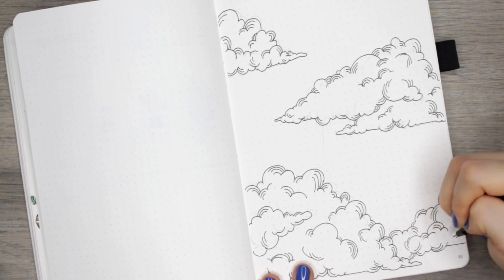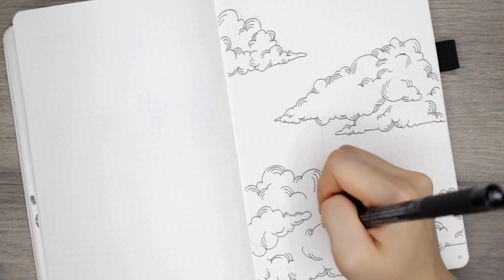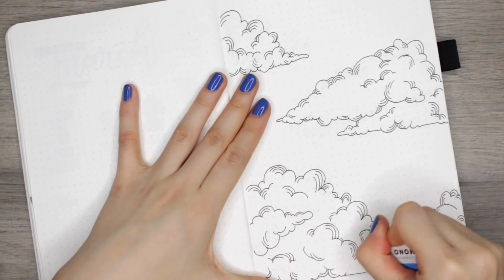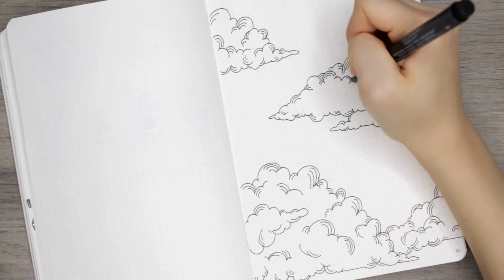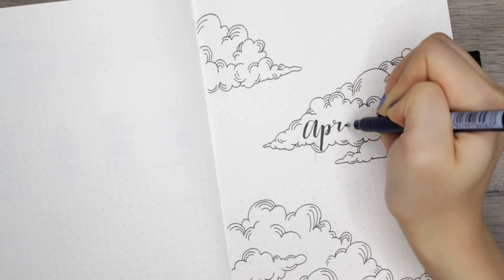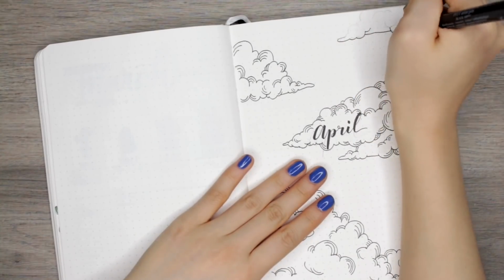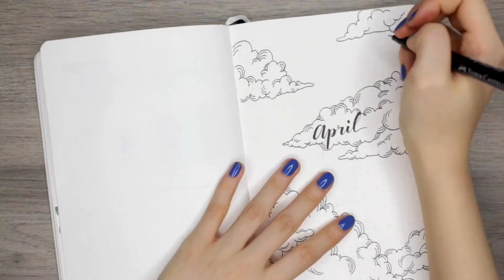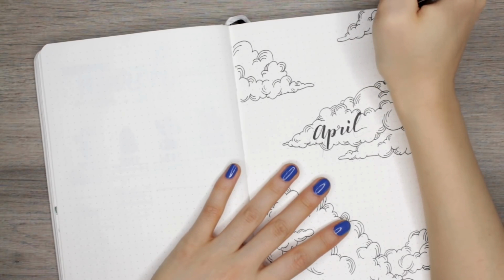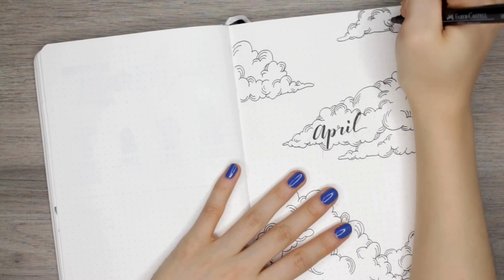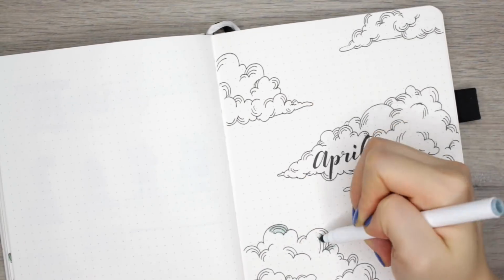So for the cover page, I'm drawing a bunch of clouds, kind of look like they are drifting along. I absolutely love the way that this cover page turned out. I feel like it's a nice mix between simple and minimal and detailed, because I know with clouds it can be very easy just to do the standard typical cloud shape that you did when you were younger, but I decided to add a little bit more detail in it, and it gave it a lot of visual interest.